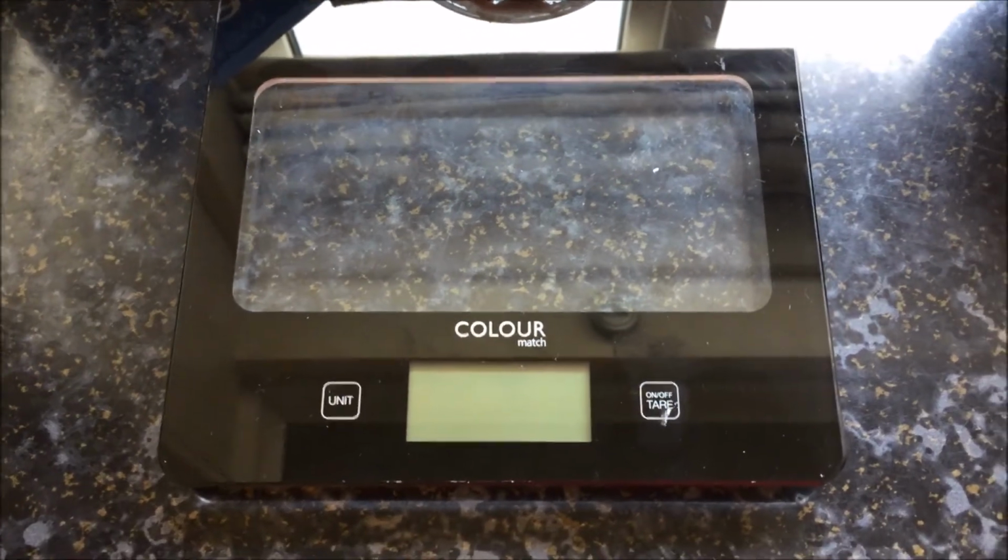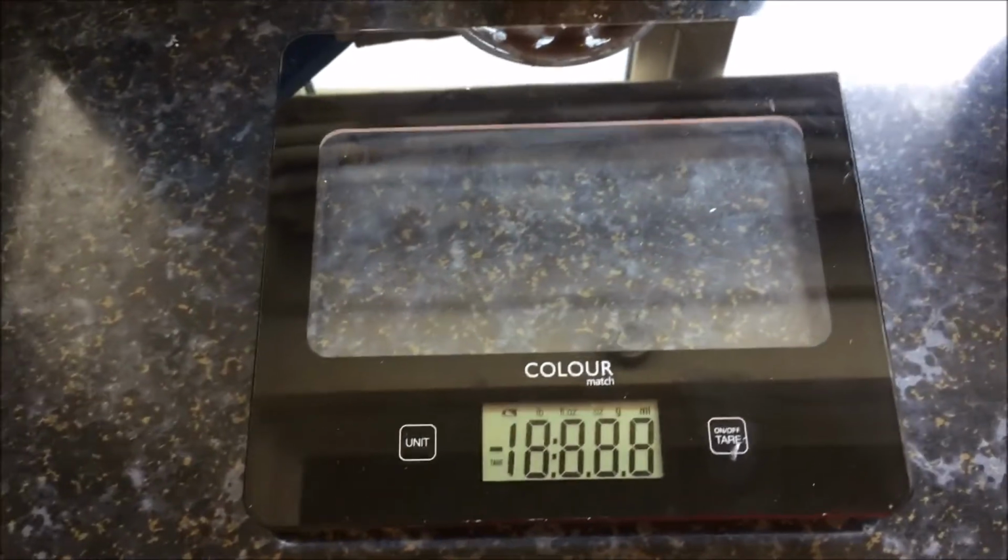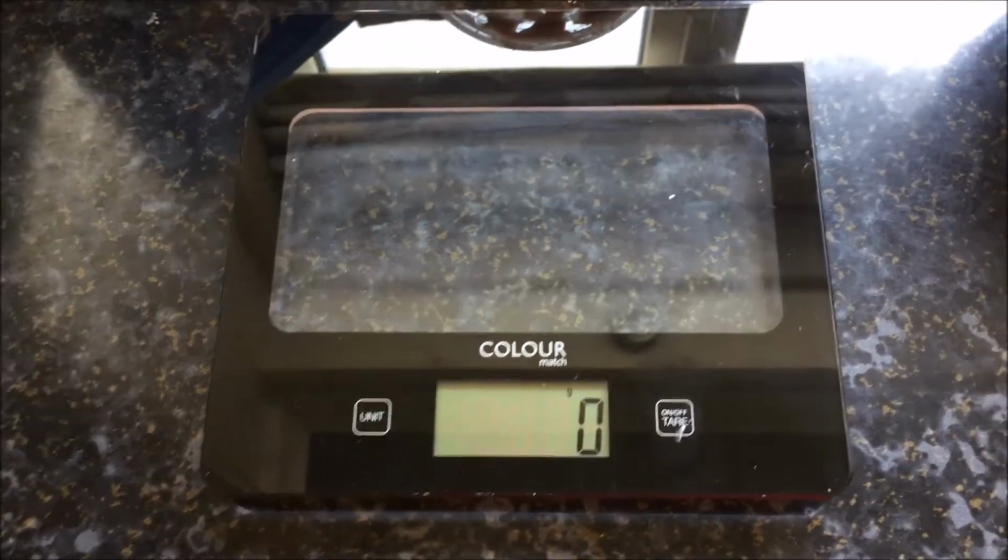Okay, so here I have my weighing scales. The first thing I'm going to do is turn it on, obviously. Okay, so it's at 0 now.